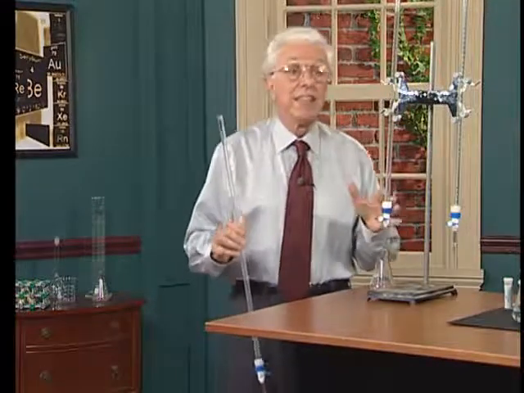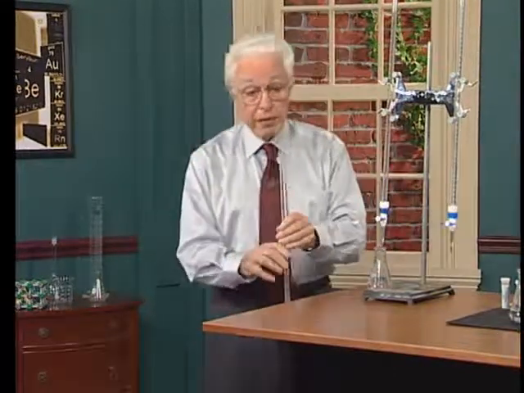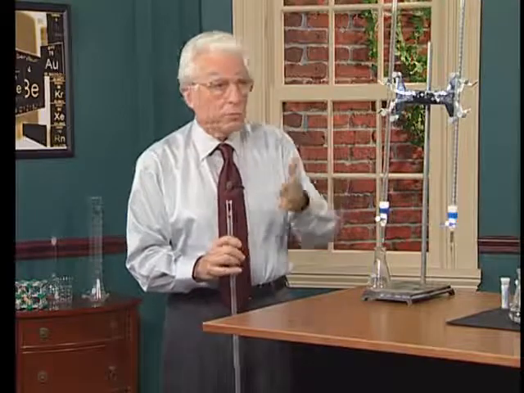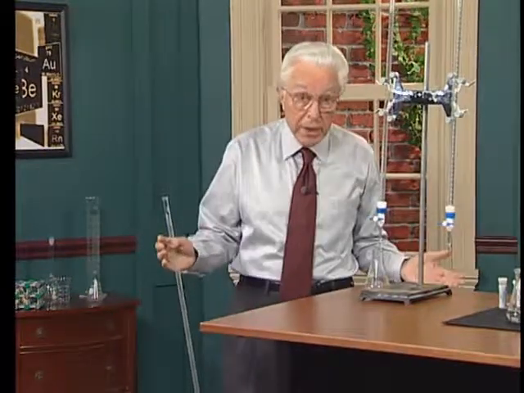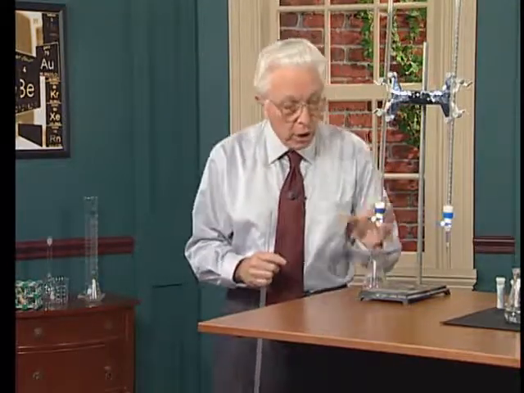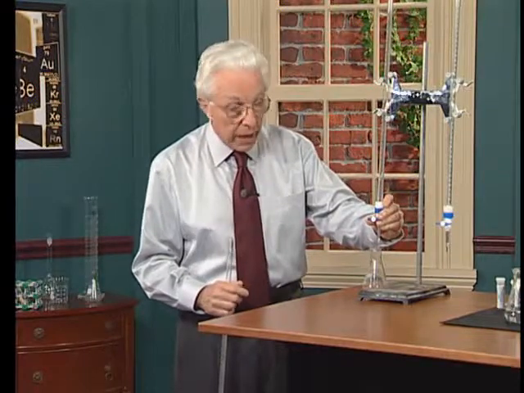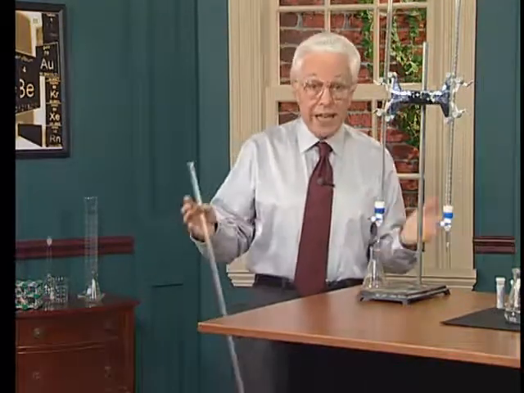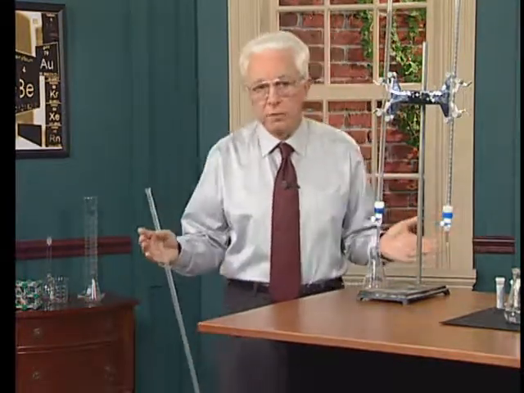You would read the initial volume. You could actually start at the 0 mark, but that's inconvenient. So you just start at whatever the initial volume reading happens to be. I'm going to pretend that our initial volume reading on the acid is 0.60 milliliters. You then drain some acid out of the burette into the reaction flask and take the final burette reading. We'll pretend that our final acid burette reading was 22.75 milliliters.